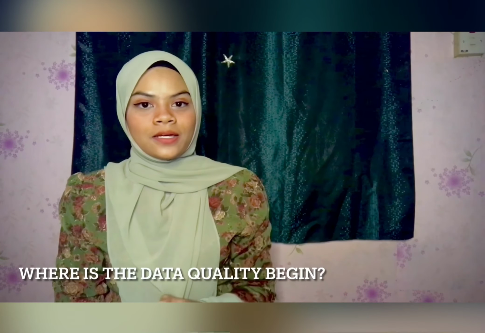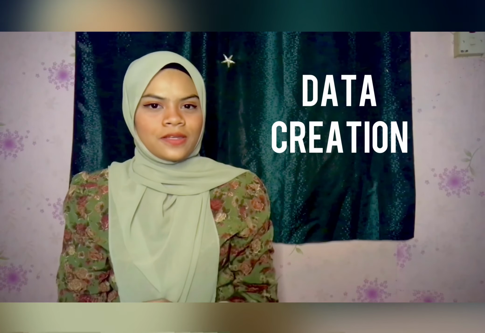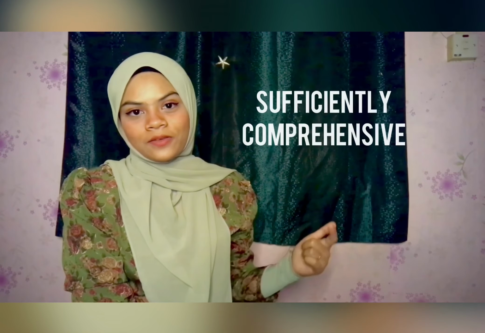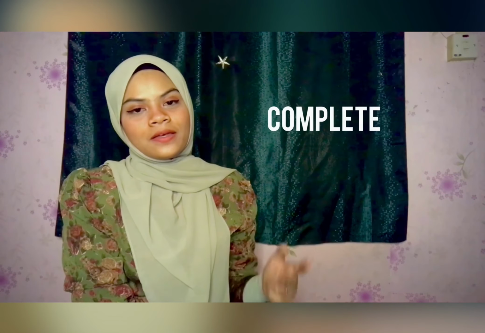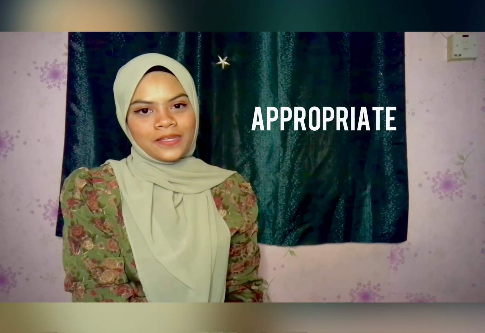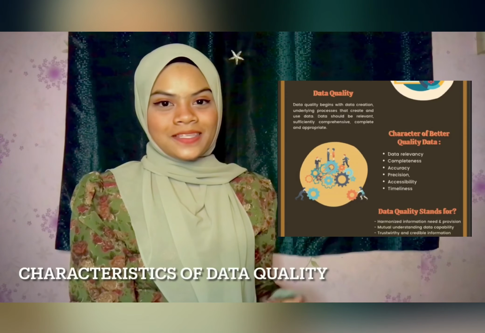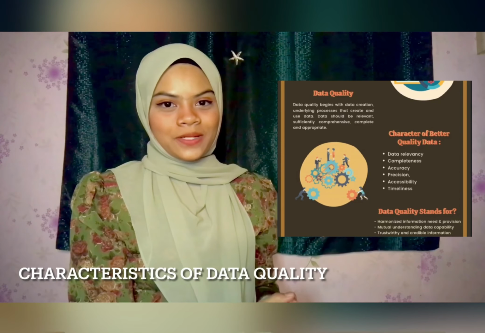Where does data quality begin? Data quality begins from data creation, which is the underlying processes that create and use data. The data should be relevant, sufficiently comprehensive, complete, and appropriate. Okay, now I'll move on to the next subtopic, which is characteristics of data quality.